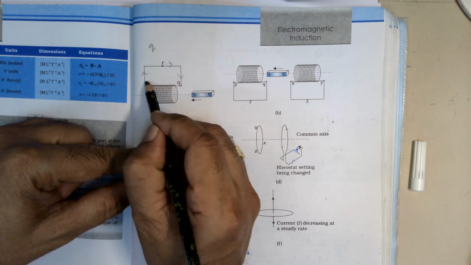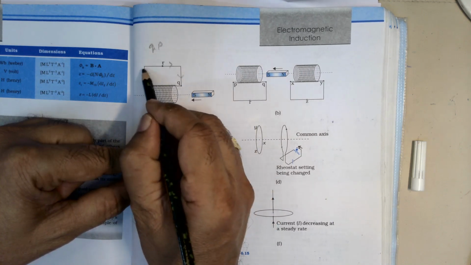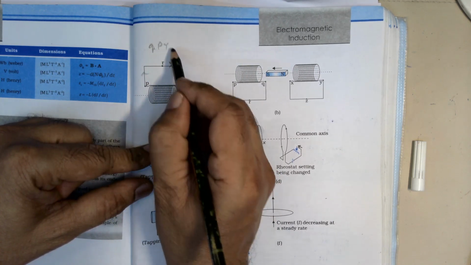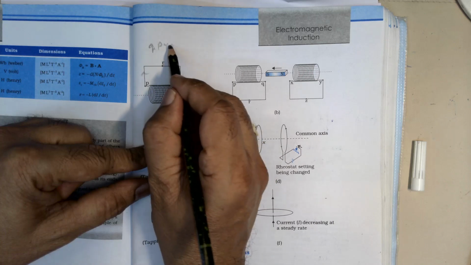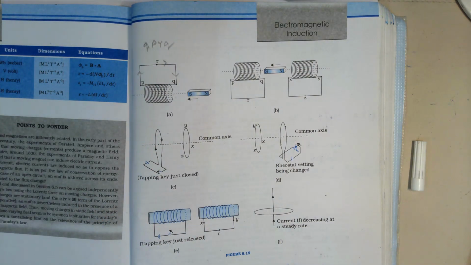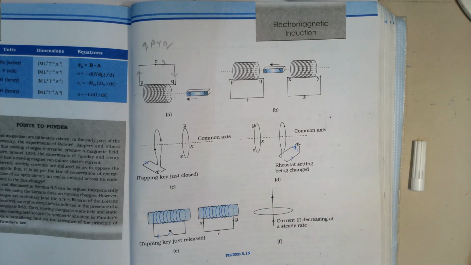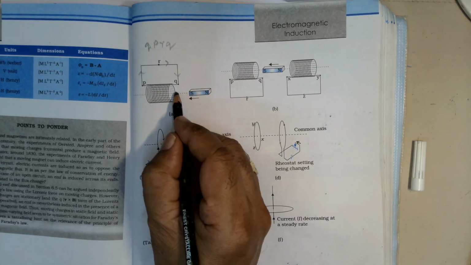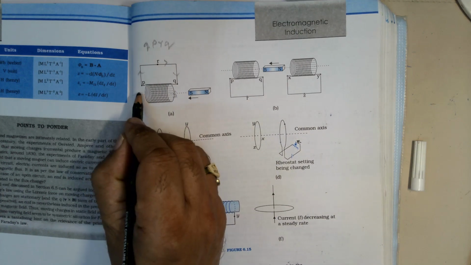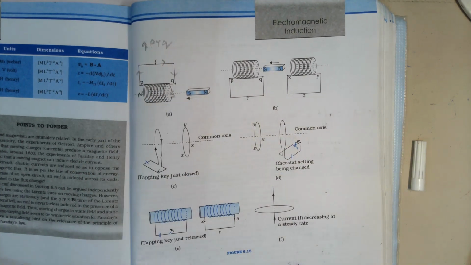Q, P, R, and again Q. So the direction is Q, P, R, Q. What is the concept here? Lenz's law. Why? We have to put the negative sign there. It opposes the magnet, which is why it develops a south pole here and a north pole here. Got it?